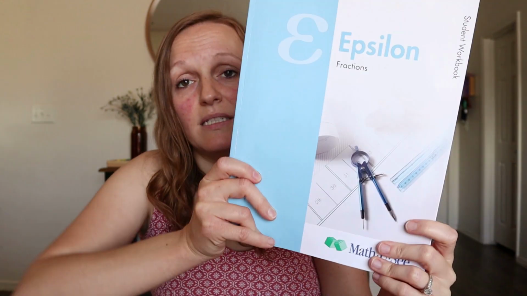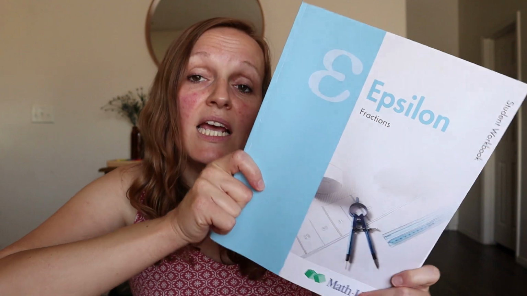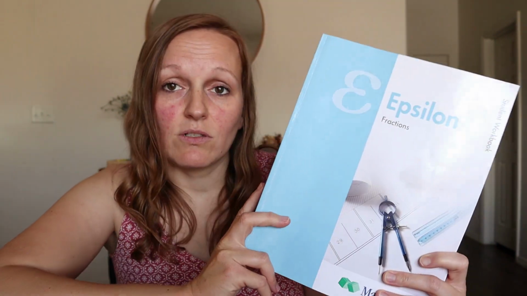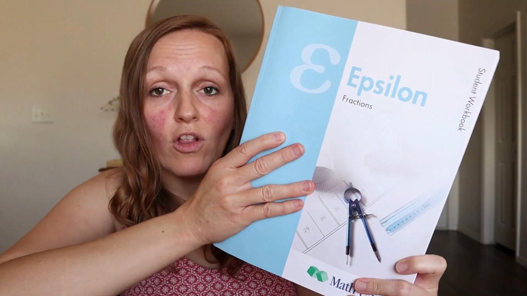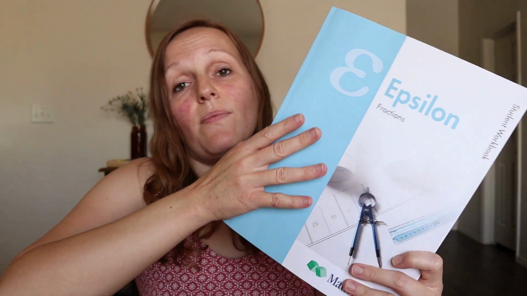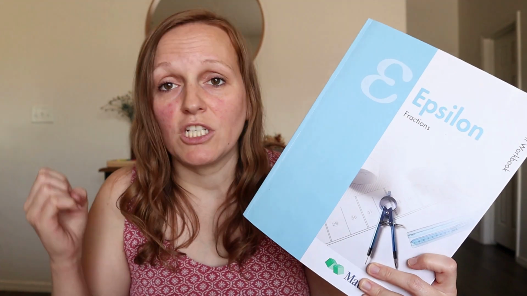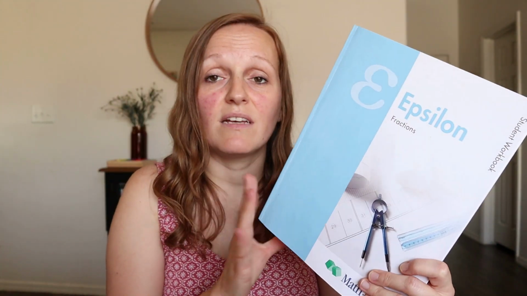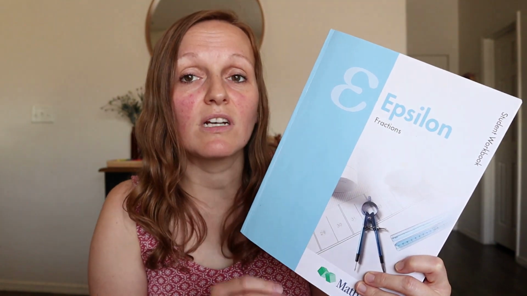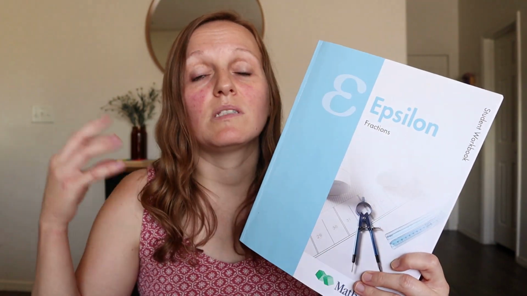So for math, he is going to be using Math-U-See, and I really love its mastery-based approach. I love that this year he's going to be going all over fractions and then doing a review of addition and subtraction, multiplication, division, perimeters, area, things like that, things that he has already covered, but he is going to master fractions before moving on to the next level and just a different type of math.